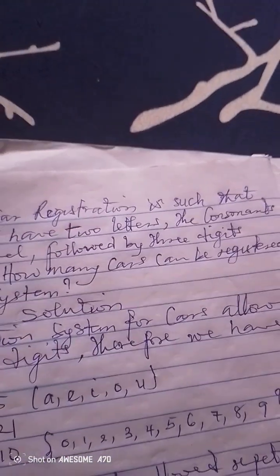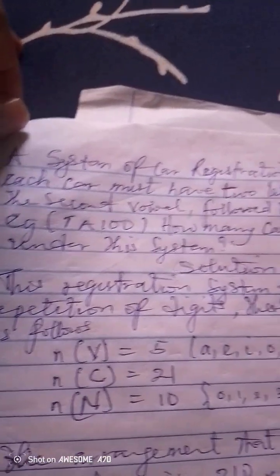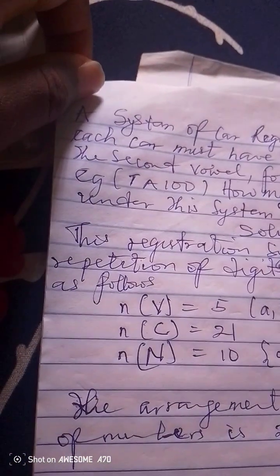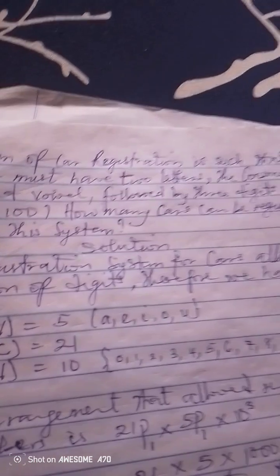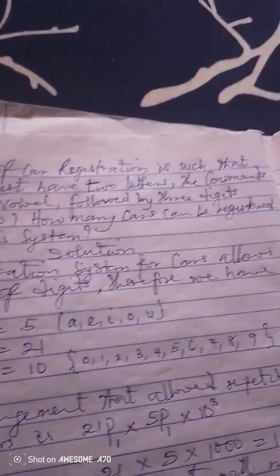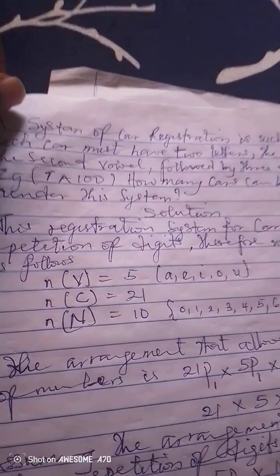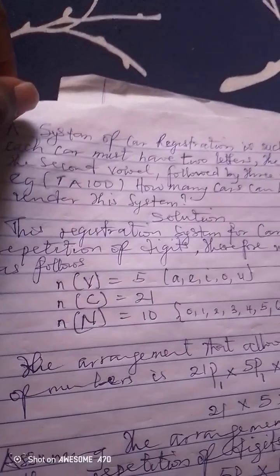In looking at the solution, it said a system of car registration is such that each car must have 2 letters, the consonant first, the second vowel, followed by 3 digits. Example, TA100. So if you look at the example, the digits can be repeated.